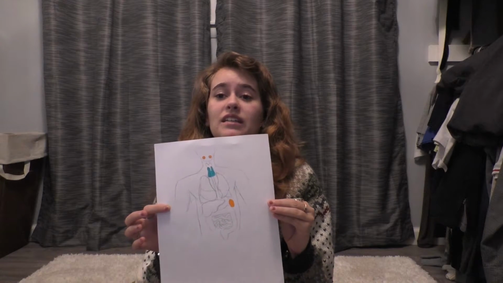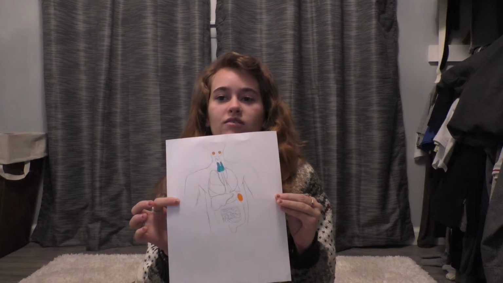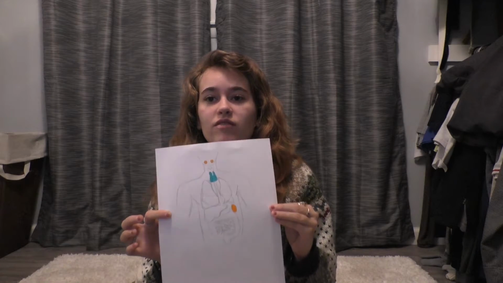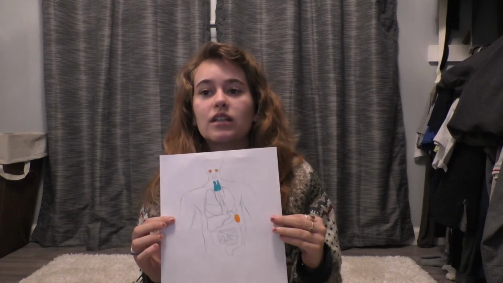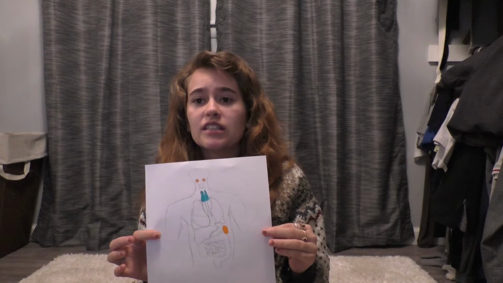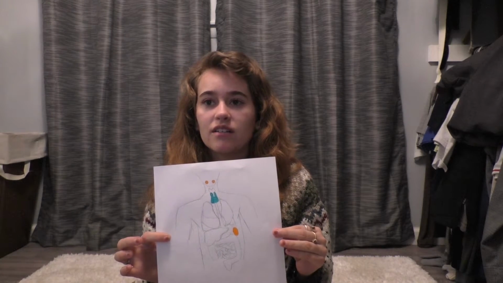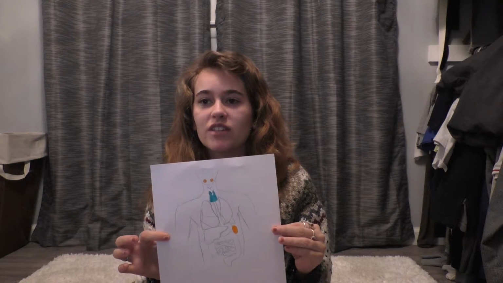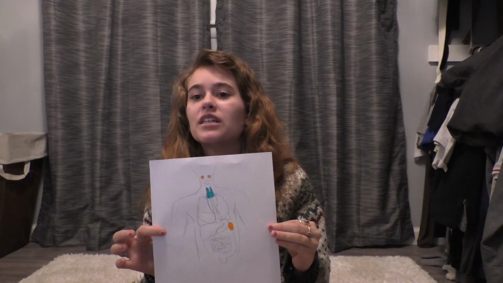The thymus gland is the main organ of the lymphatic system. Its primary function is to promote the development of specific cells of the immune system called T lymphocytes. Once mature, these cells leave the thymus and are transported through the blood vessels to the lymph nodes and spleen.